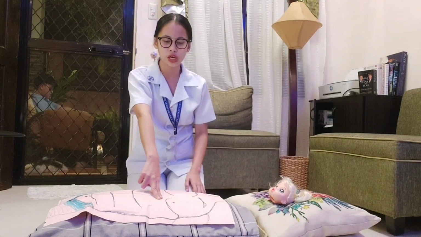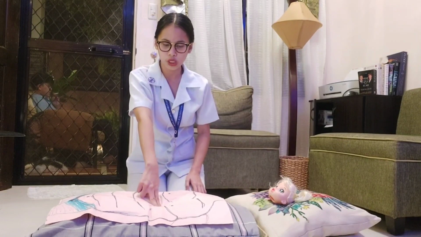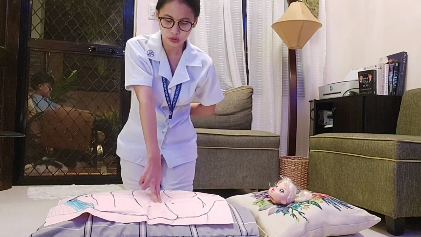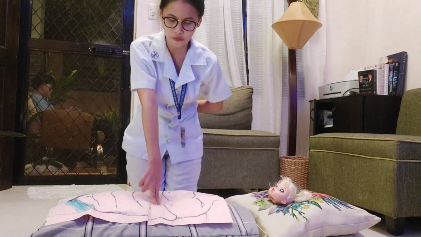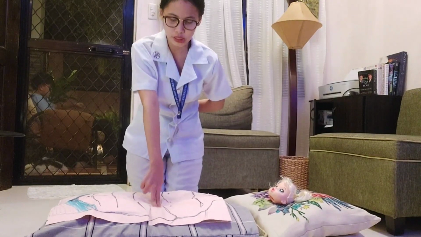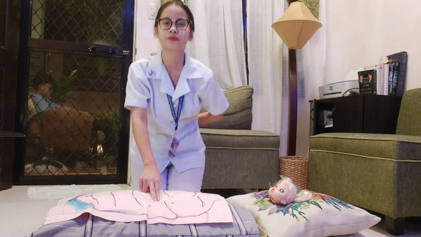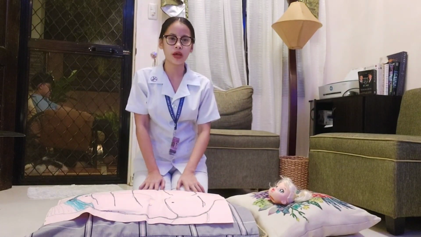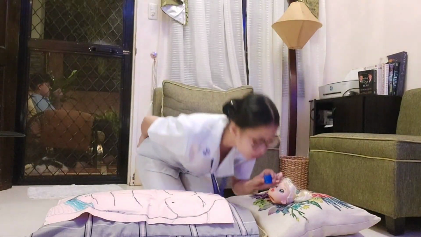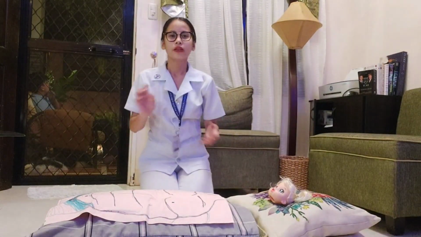Now giving 30 chest compressions. 1, 2, 3, 4, 5, 6, 7, 8, 9, 10. 1, 2, 3, 4, 5, 6, 7, 8, 9, 20. 1, 2, 3, 4, 5, 6, 7, 8, 9, 30. So giving 2 rescue breaths. 1, 2. Give 5 cycles of chest compressions and 2 rescue breaths per cycle. Stop when rescue or help arrives.